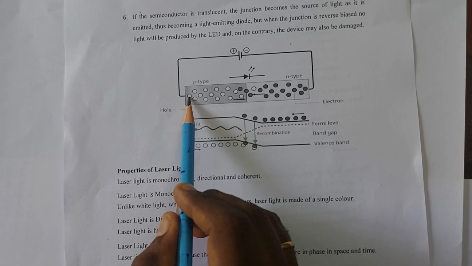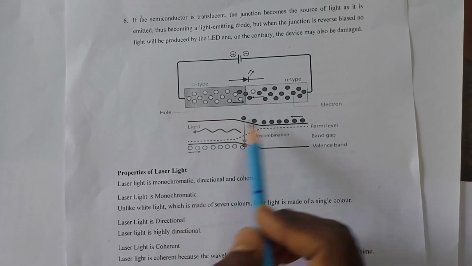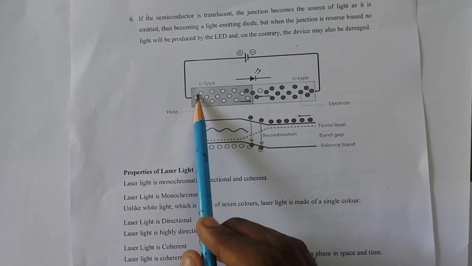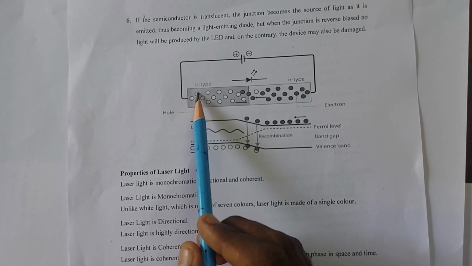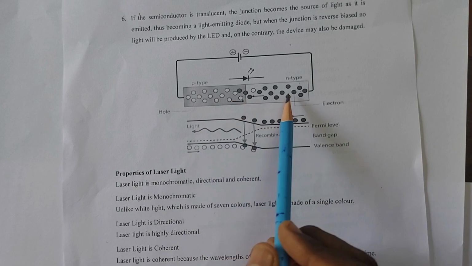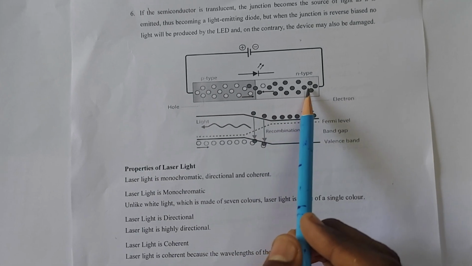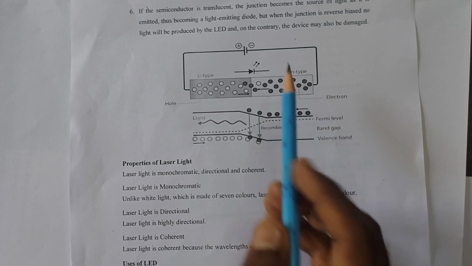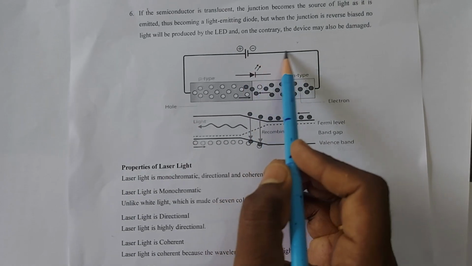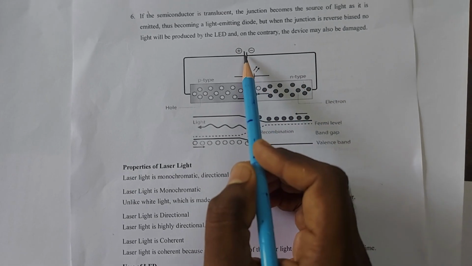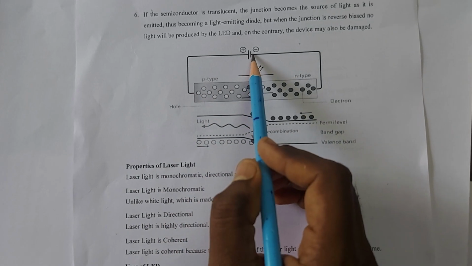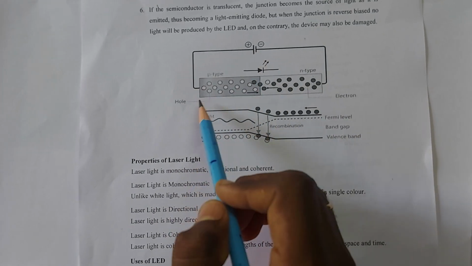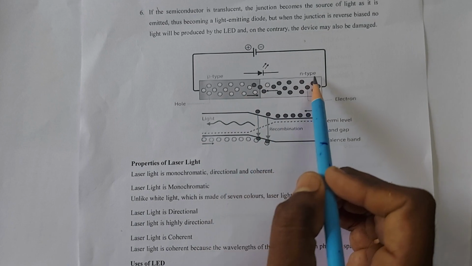Here is the p-type. Here is the n-type. This is the energy level diagram. I already told you that the p-type region contains more holes and the n-type region contains more electrons. Here the n-type region is connected to the negative of the battery, and the p-type region is connected to the positive of the battery. Okay, so this is the diode.